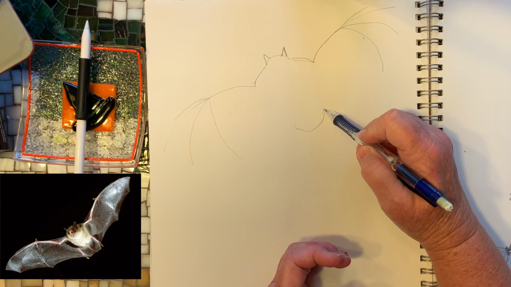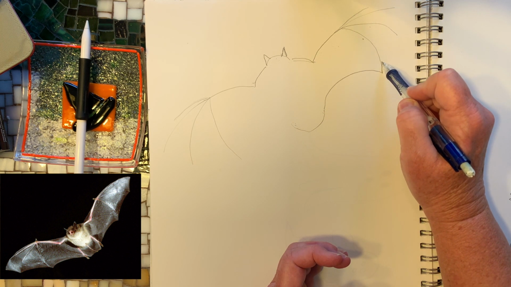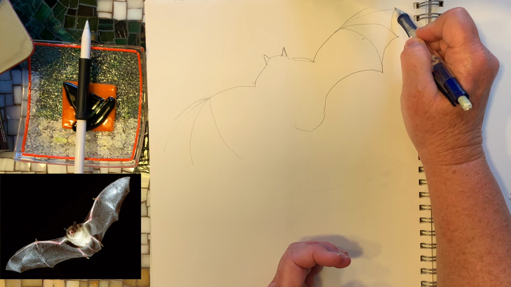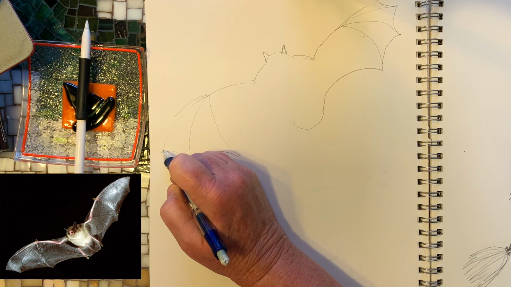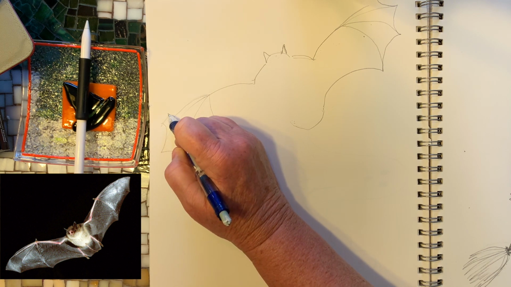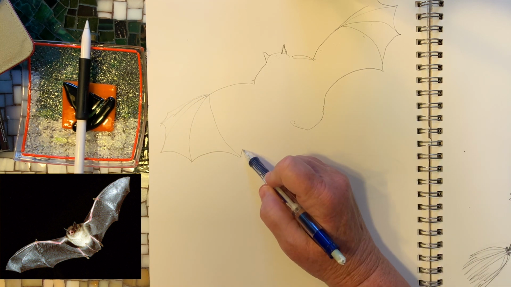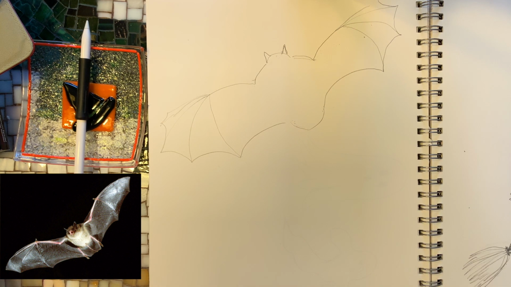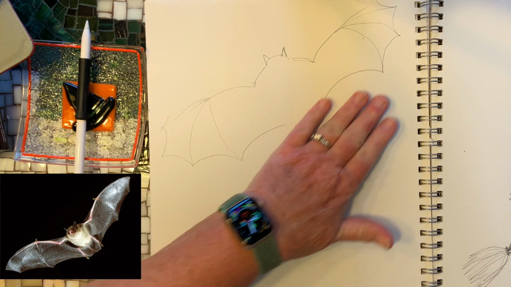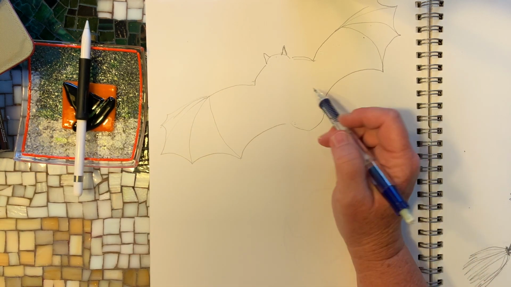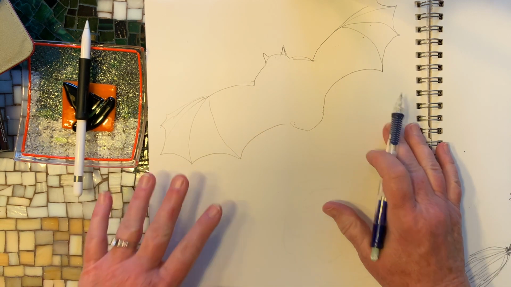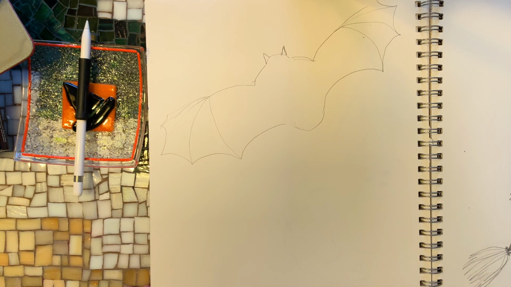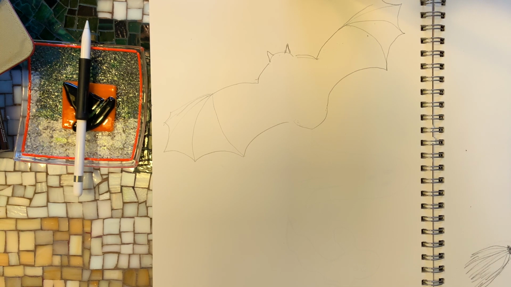And now I'm going to make spider web type connections. There's our bat. You can do anything you want with the bat. You can decorate him all you want, or you can just leave him black in your picture. Now we're going to go on to what's called a cauldron.